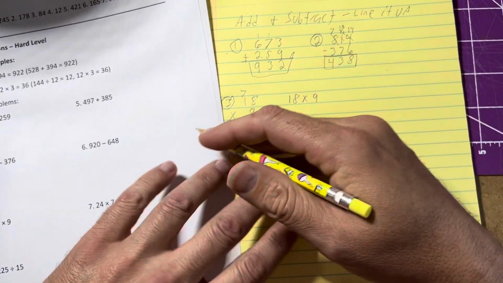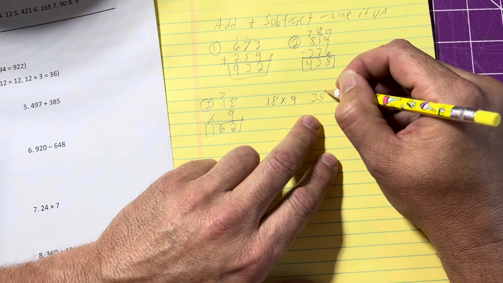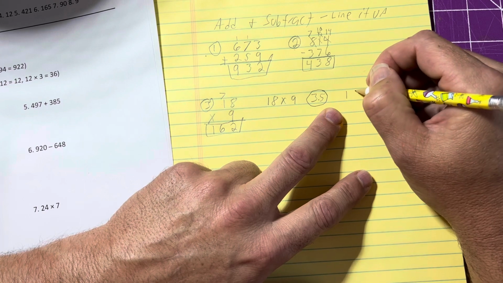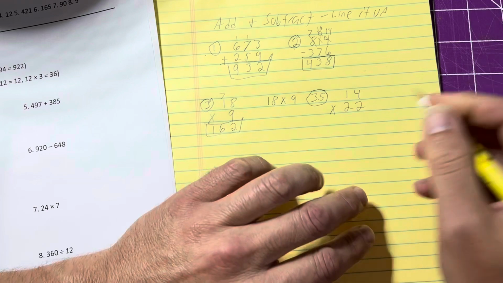Maybe you see, and this one's not on the sheet, but we're just going to work another example. So we'll call this 3.5. Example 3.5. Let's say we have that 14, and let's multiply it by 22. Nothing too crazy.